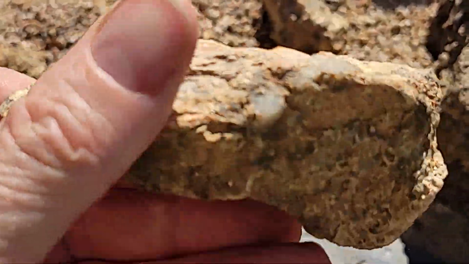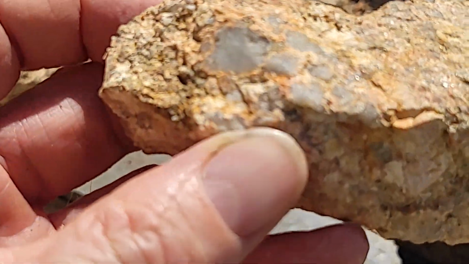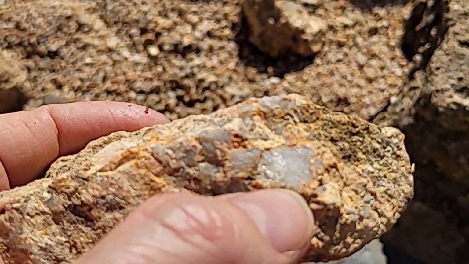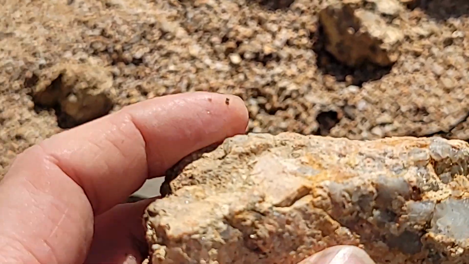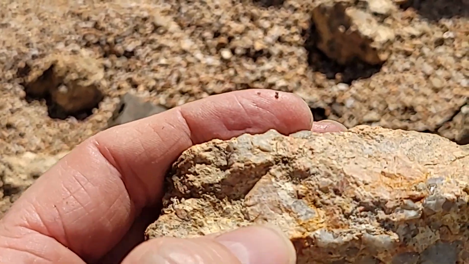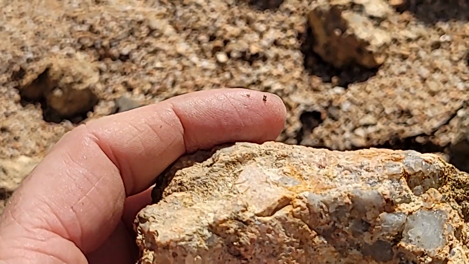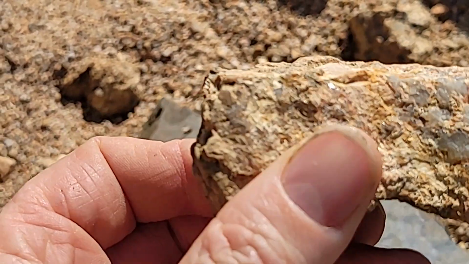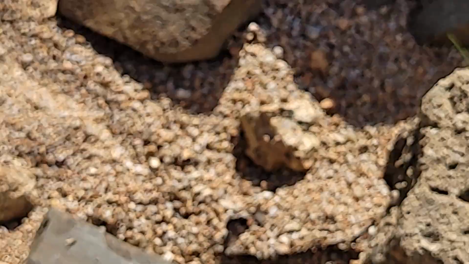And here is more of the actual Strathbogie granite with the large feldspar crystals. There, and the large quartz. So that is very interesting.